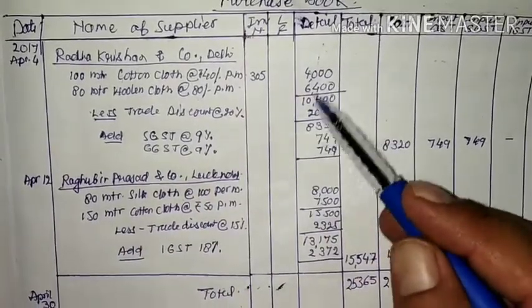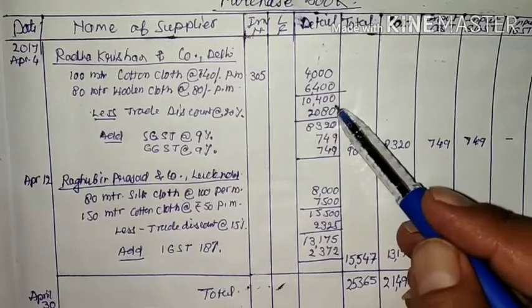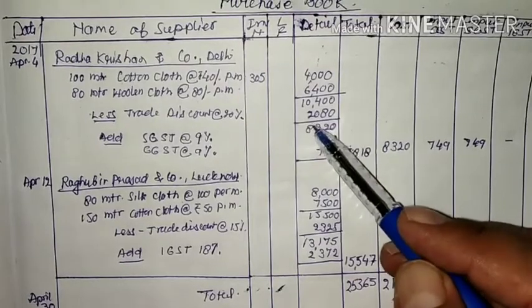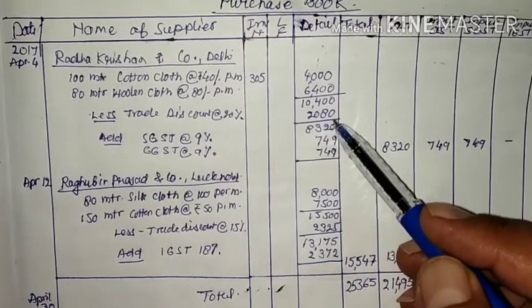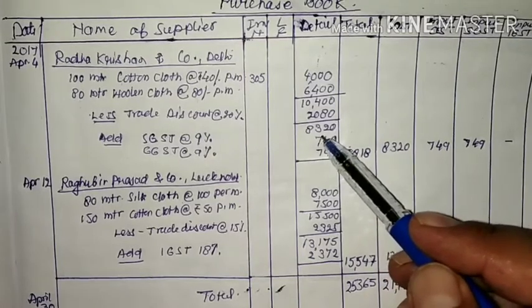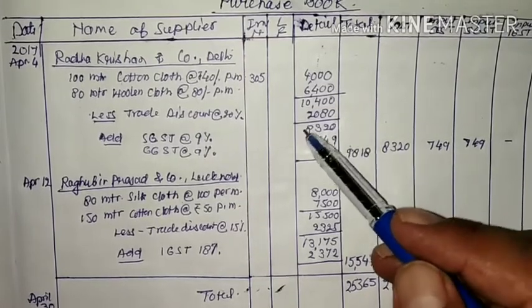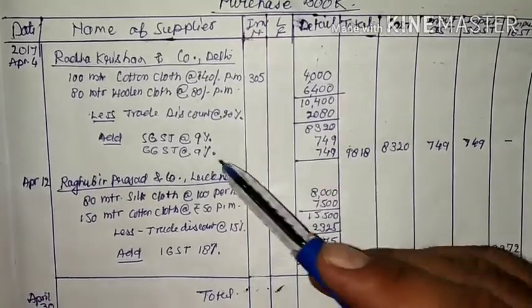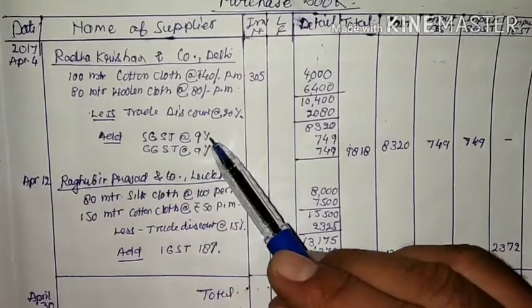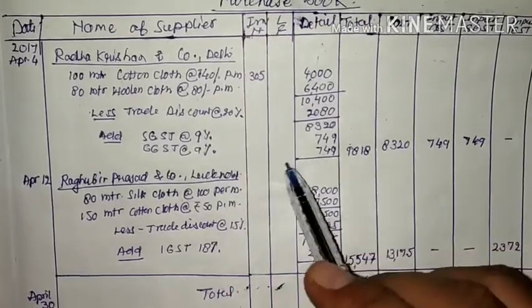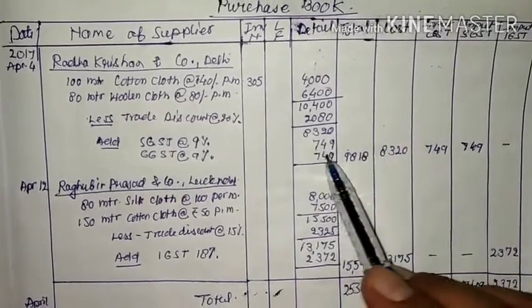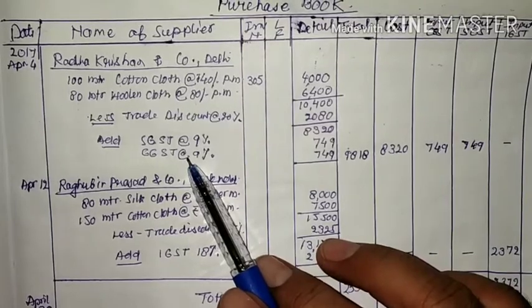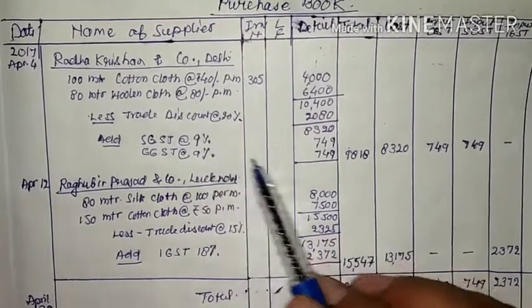And the total amount of this becomes 10,400, and trade discount is given 20%. If we calculate this 20% trade discount, it comes to 2080, and when it is deducted, the amount comes to 8,320. On this amount, after deduction of the trade discount, the GST will be charged. So SGST and CGST 9% and 9% will be charged on that, because this amount will go to the central government account, and this will go to the state account.